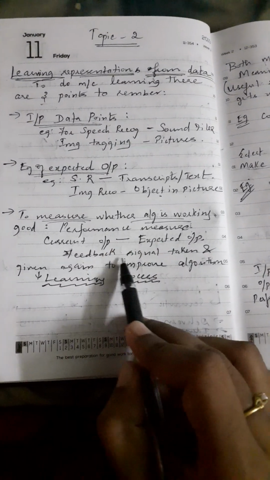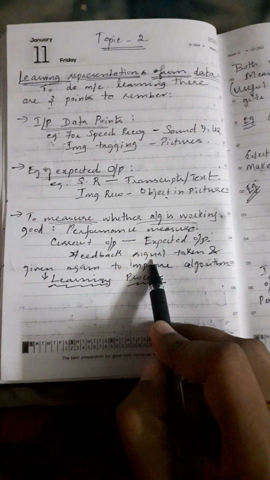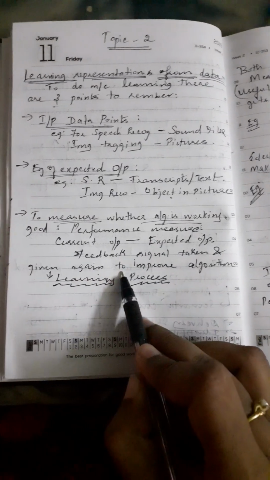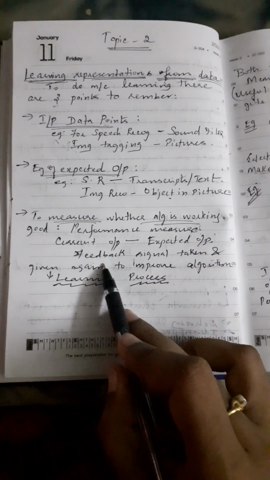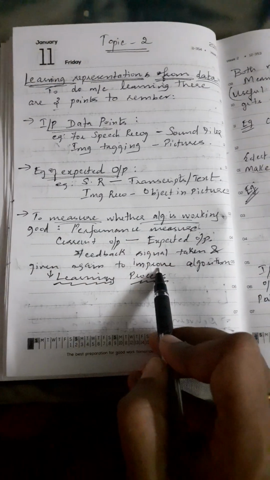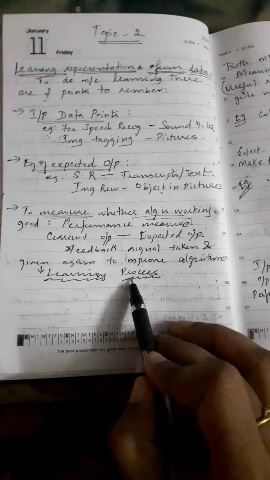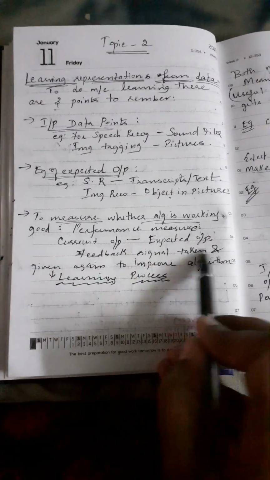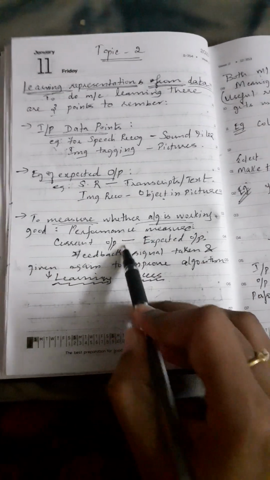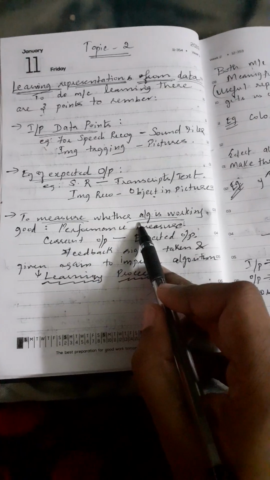It will give us the feedback signal, and with that feedback signal we can again feed that feedback into the algorithm. By doing this in an iterative manner, we can do the learning process in a better way. So only with the help of this difference can we improve the accuracy of our algorithm.